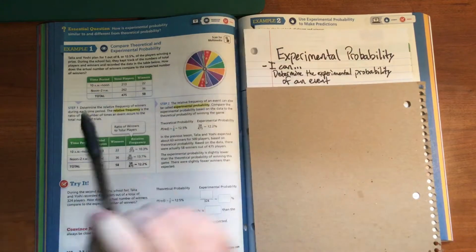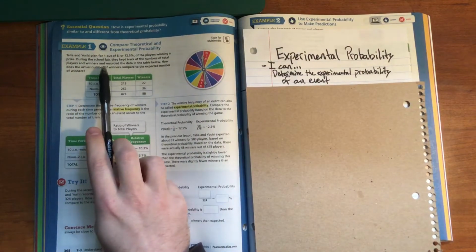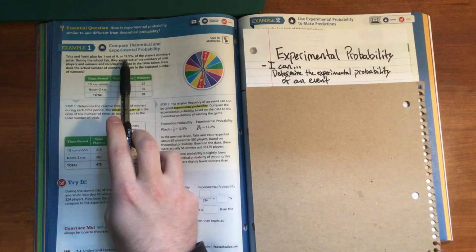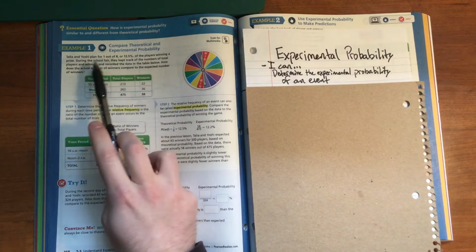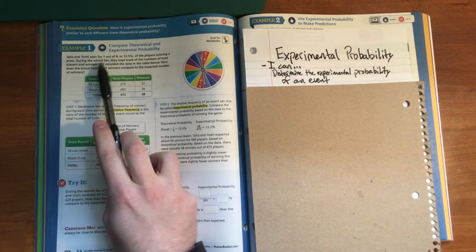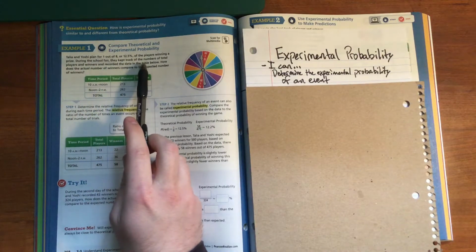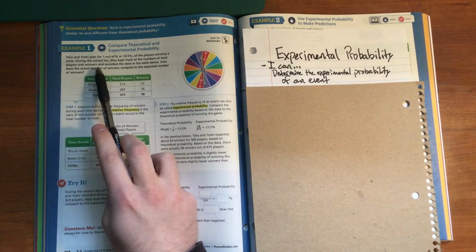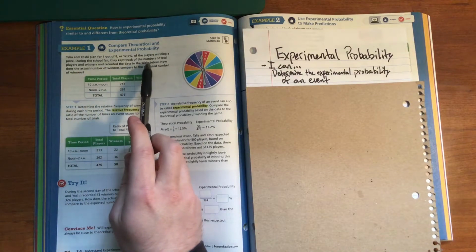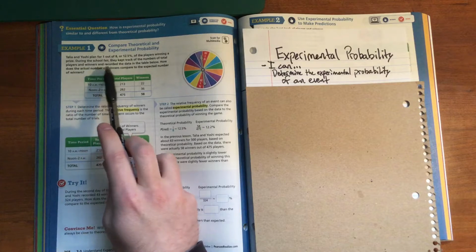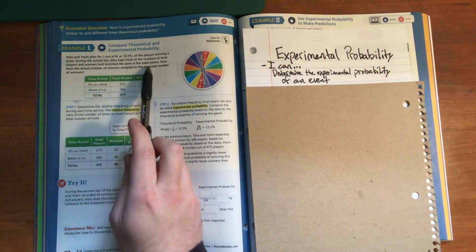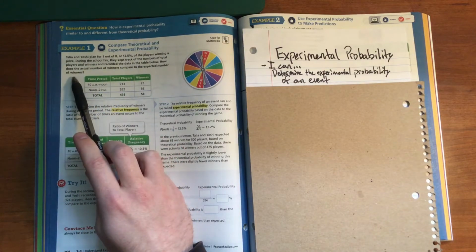So example 1. Talia and Yoshi plan for 1 out of 8 or 12.5% of the players winning a prize. During the school fair, they kept track of the numbers of total players and winners and recorded the data in the table below. How does the actual number of winners compare to the expected number of winners?